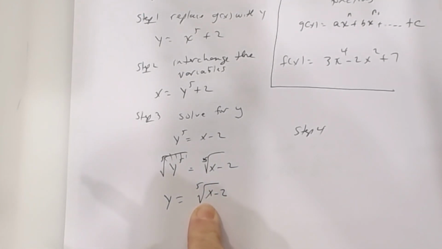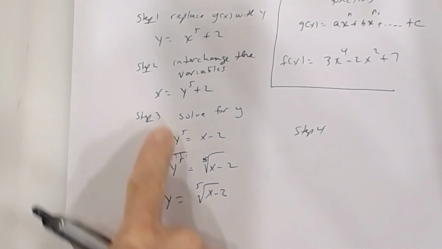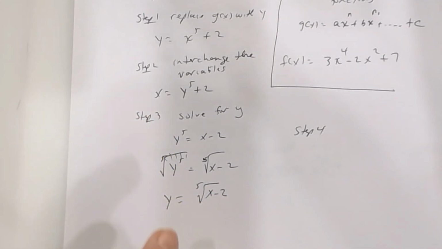So step 4 is just where, instead of saying y, you say what? g inverse. Remember we talked about frowning on saying "g to the negative," because it's not an exponent. And now let's do another one.